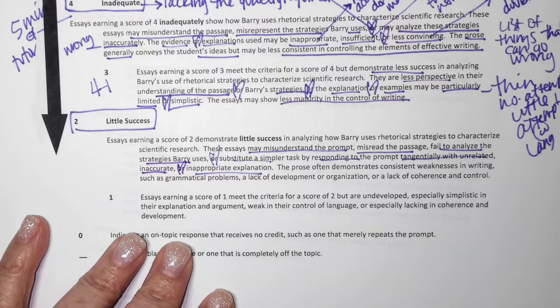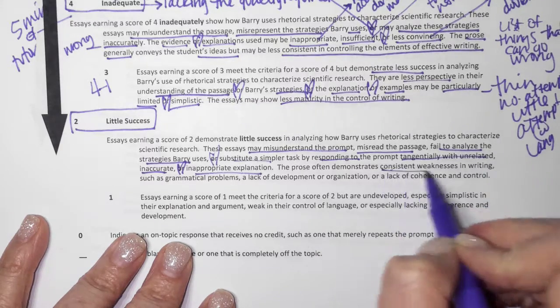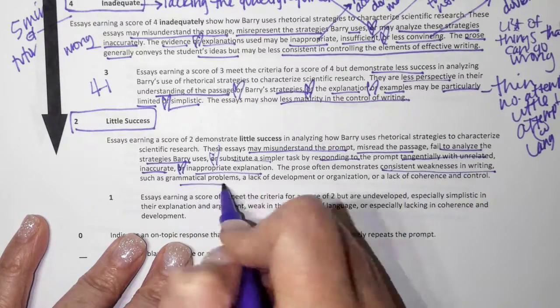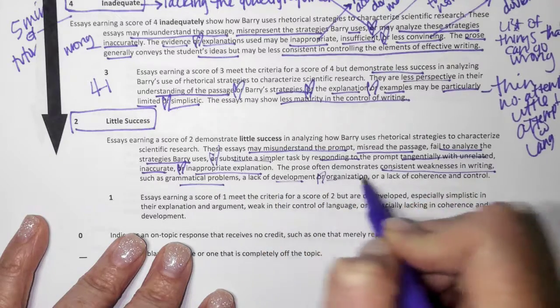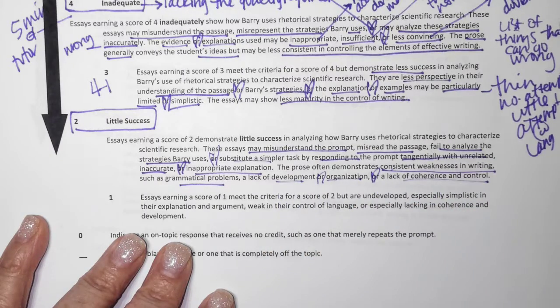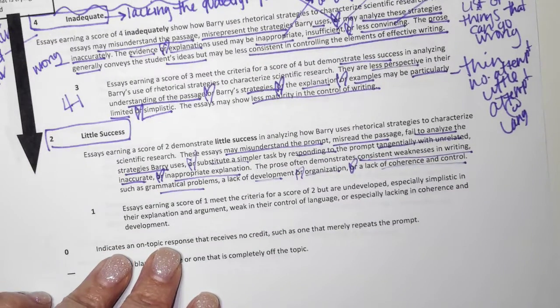So those are a list of all the ways you can go wrong. Prose often demonstrates consistent weakness in writing, grammatical problems, lack of development or organization, or lack of coherence and control. For the most part, we probably won't be writing 2s. That's the good news.